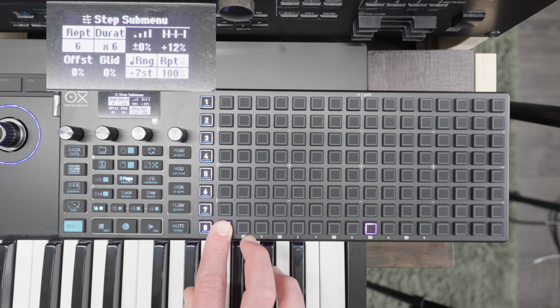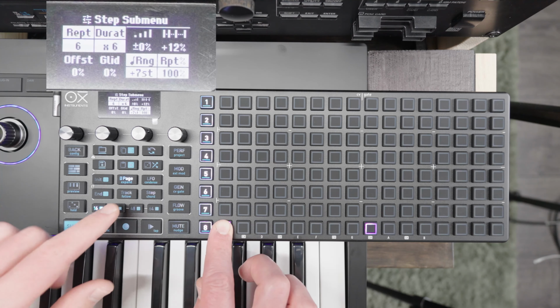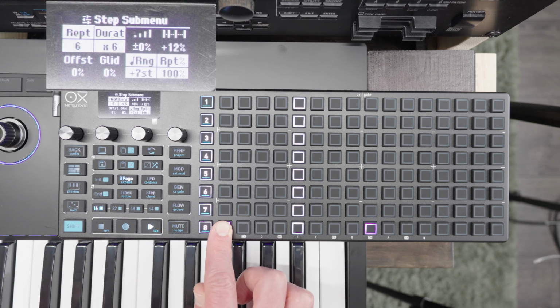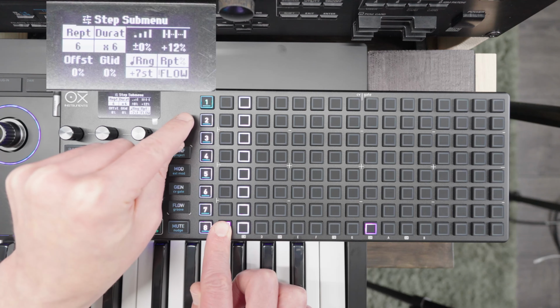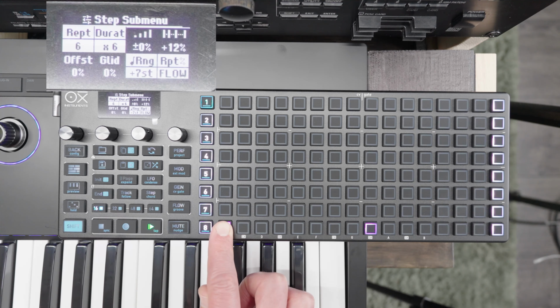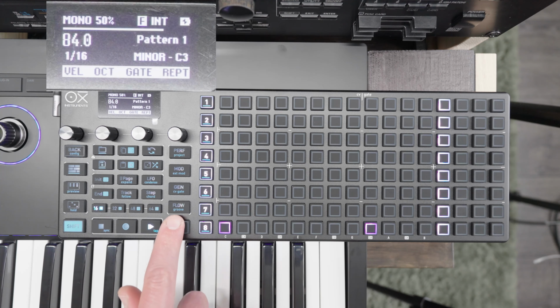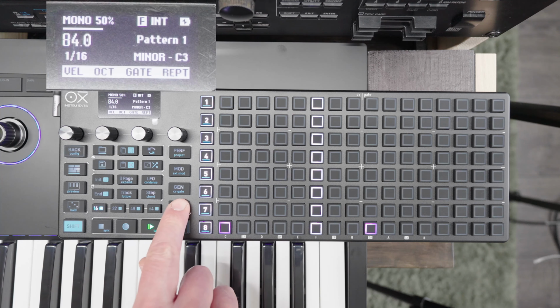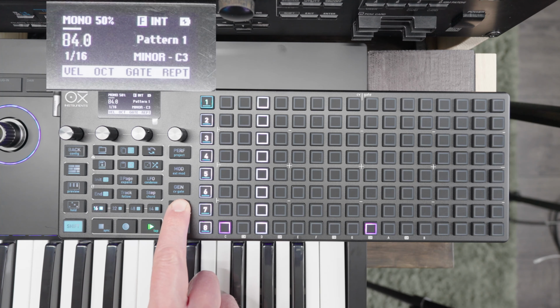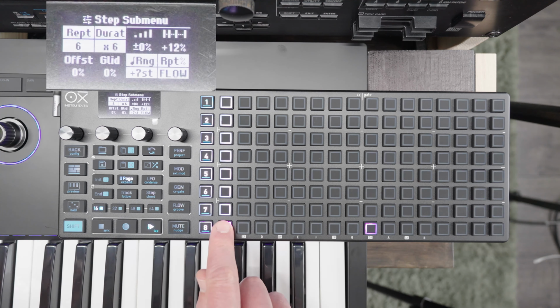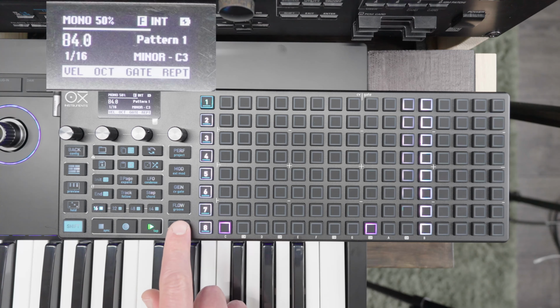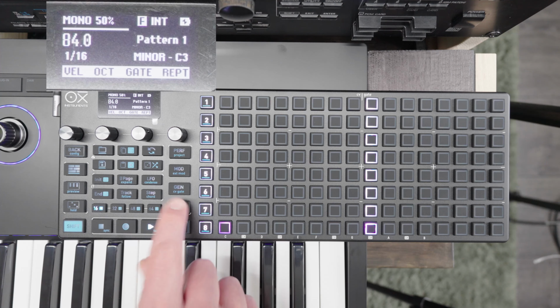Now you can also use flow to trigger the repetitions. So we'll start with 100% repetition probability. Let's change that to flow. So now it won't trigger unless I hold down the flow button. And you can also set it to not trigger when you hold flow.